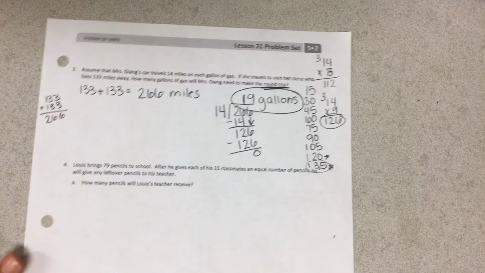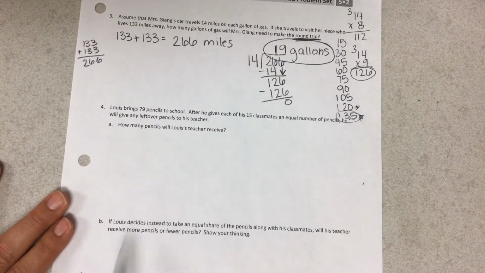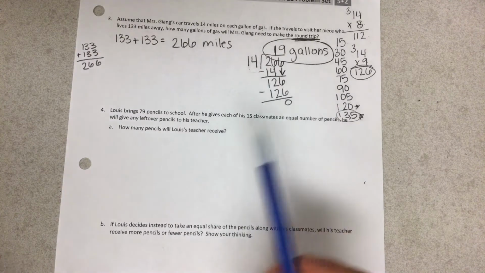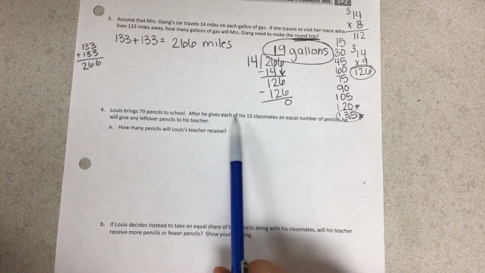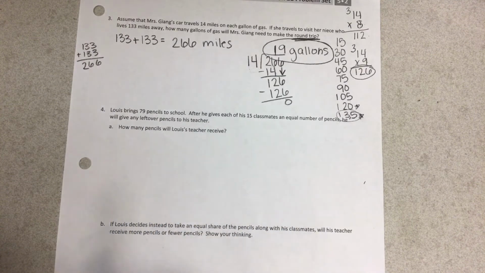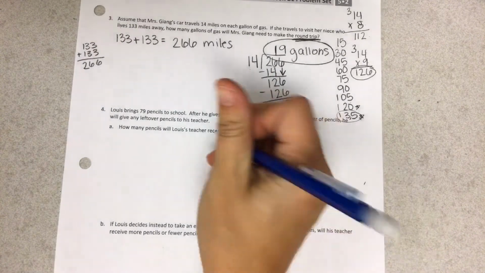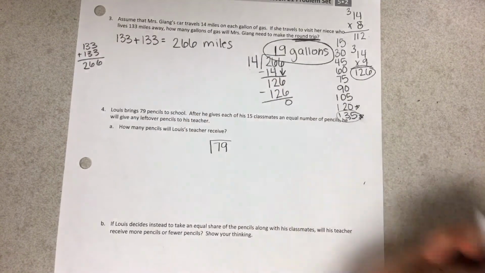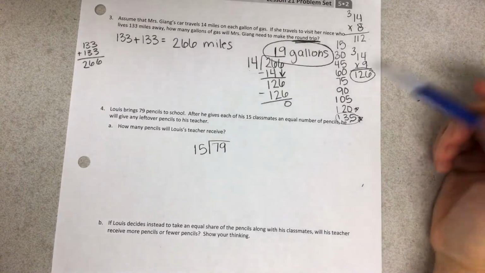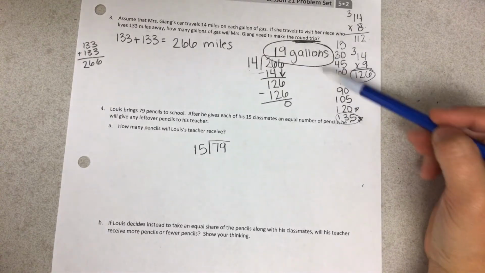All right. So number 4 is going to be an A and a B. And so what we're going to do is we are going to do a couple different problems. And it says Lewis brings 79 pencils to school. After he gives each of his 15 classmates an equal number of pencils, he will give any leftover pencils to his teacher. So we need to figure out how many pencils he is going to give to his teacher. So I have 79 pencils and he has 15 classmates, and I want to know how many I can give to his teacher. Well, guys, I've already counted by 15s up here.